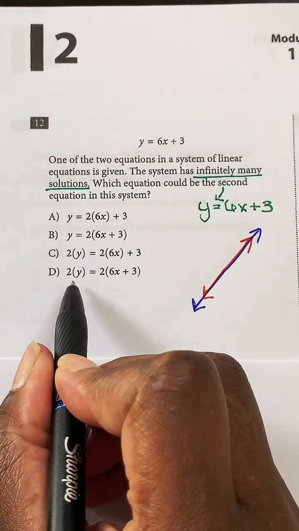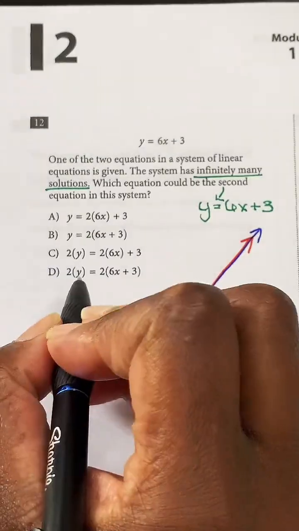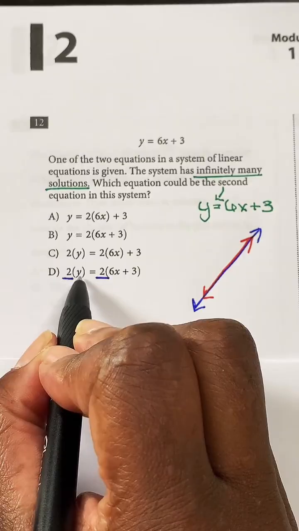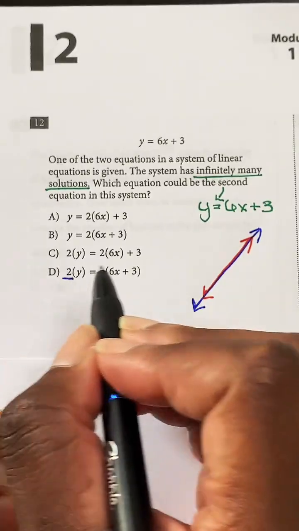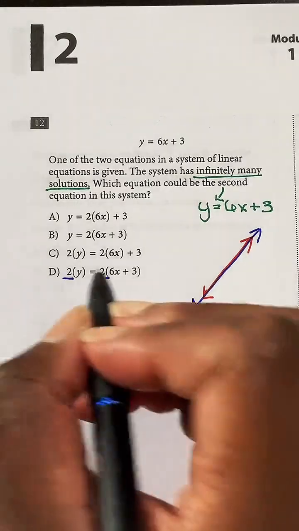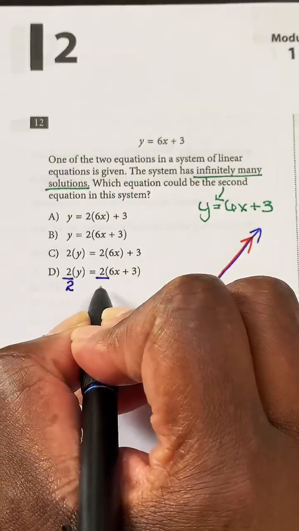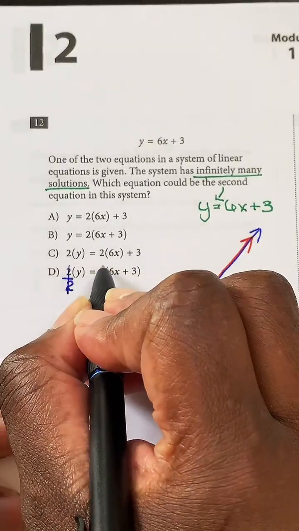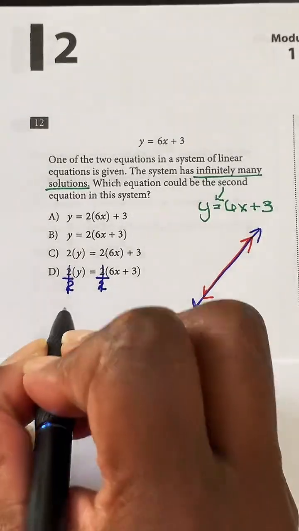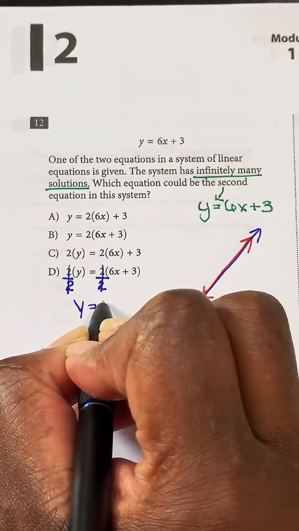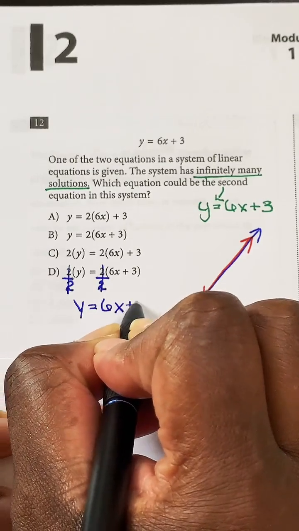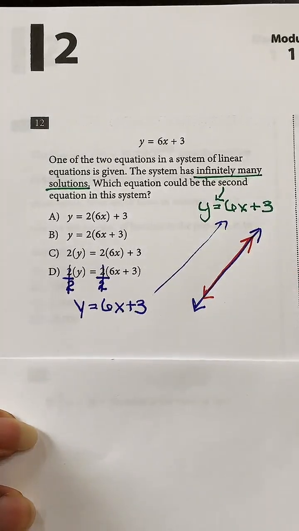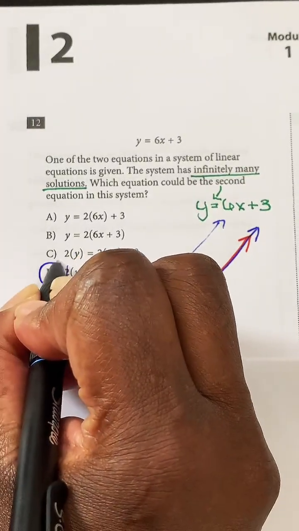Okay, so the reason why they're saying D's, because if I divide both sides, because remember, 2 times y means multiplication. Opposite of multiplication is division. If I divide both sides by 2, these 2's will cancel out, as well as these 2's. So now I got y equals 6x plus 3. And that's exactly what we're looking for. So my answer will be D.